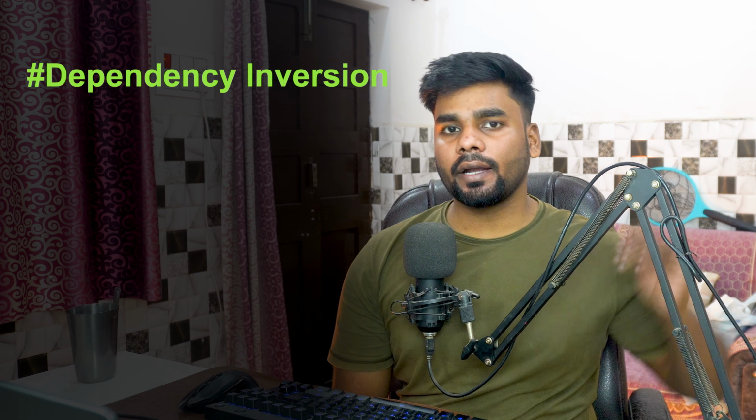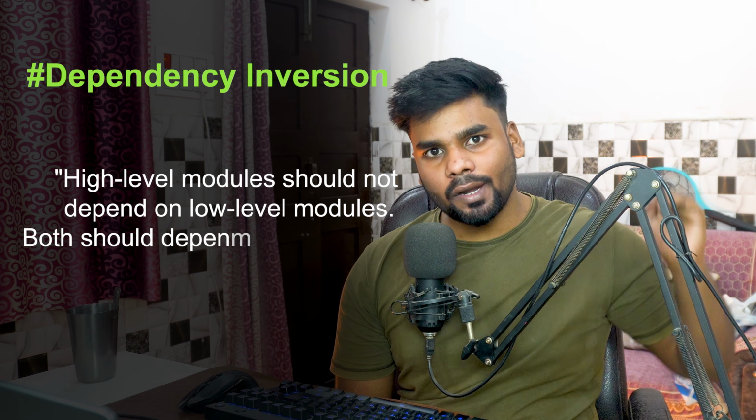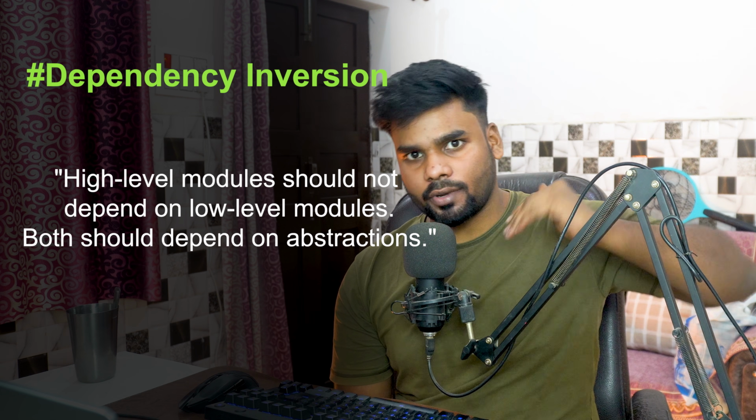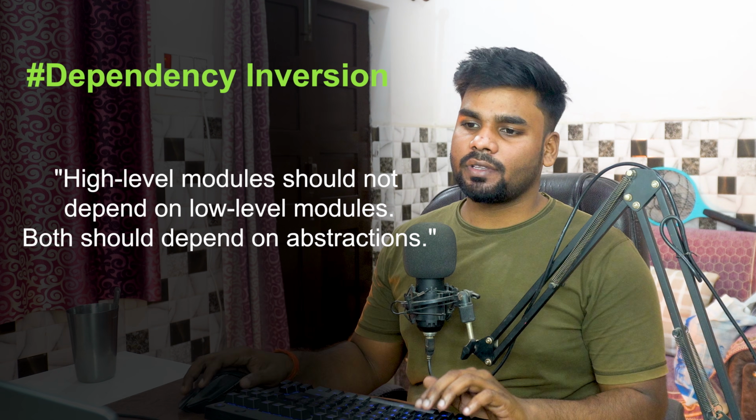So now we are going to discuss the last acronym of our SOLID principle, which is D, dependency inversion principle. It says that high level module should not depend on the low level module directly. Instead of this, it depends on abstraction. So let's understand this thing with an example.